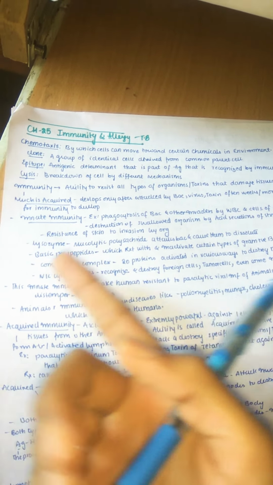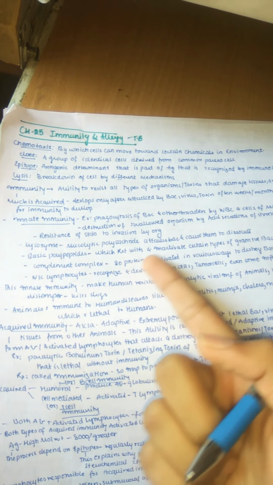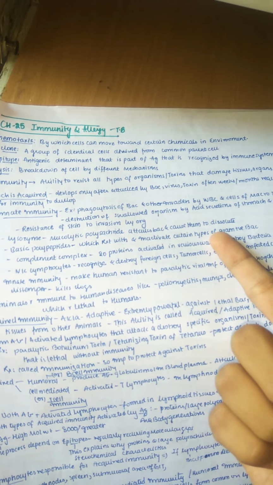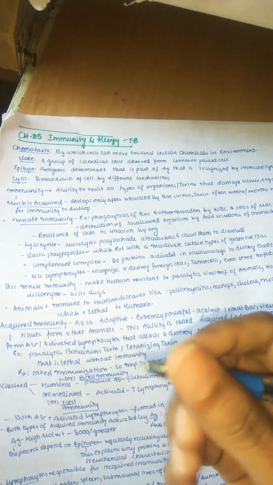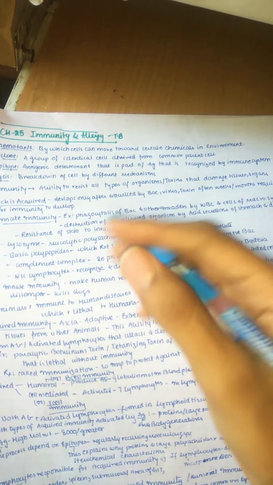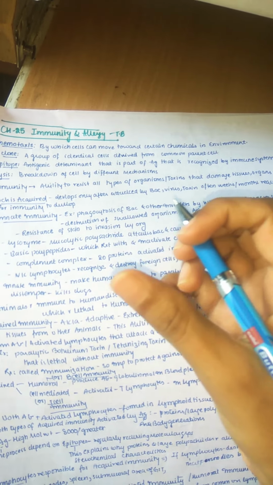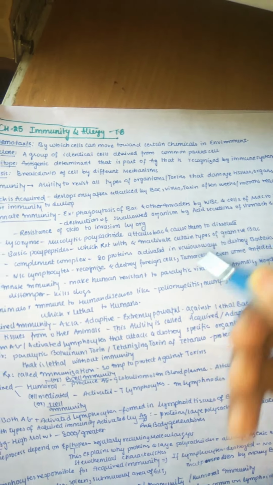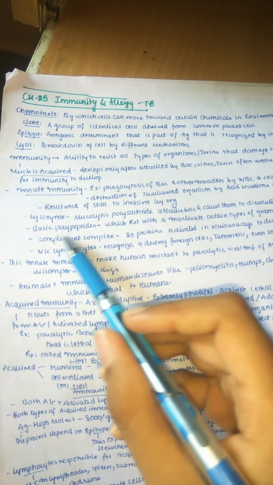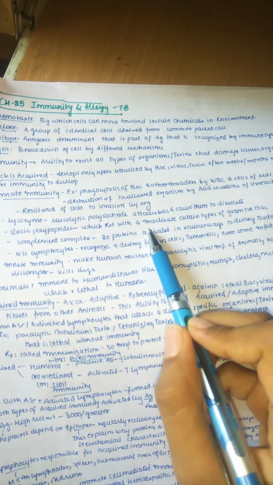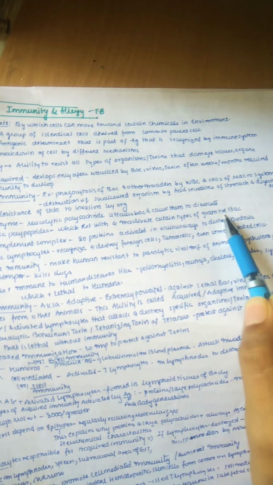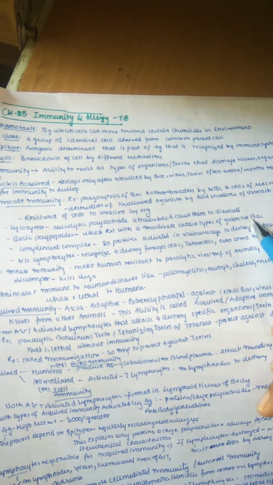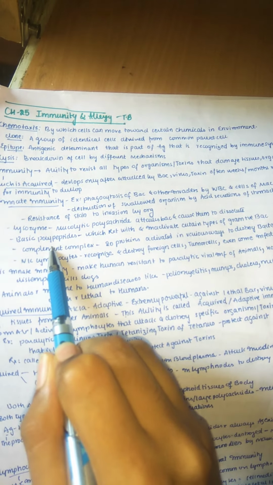And lysozyme is a mucolytic polysaccharide which attacks bacteria and causes them to dissolve. This lysozyme can be released in our tears. It is also present in our cells. Whenever a phagocytic vesicle comes near it, it goes there and destroys it. So it's a mucolytic polysaccharide that attacks bacteria and causes them to dissolve. And there are basic polypeptides which react with and inactivate certain types of gram positive bacteria. So gram positive bacteria are inactivated by basic polypeptides.